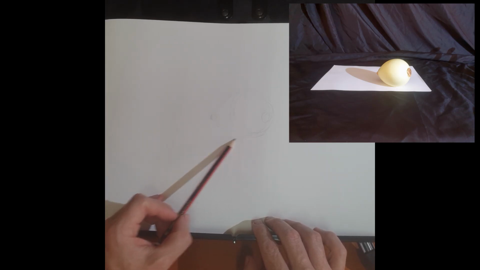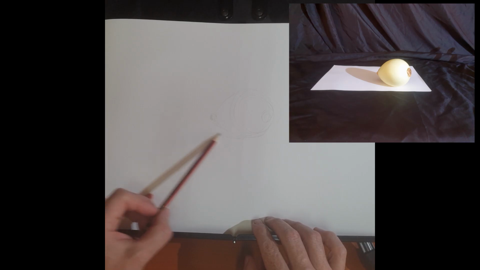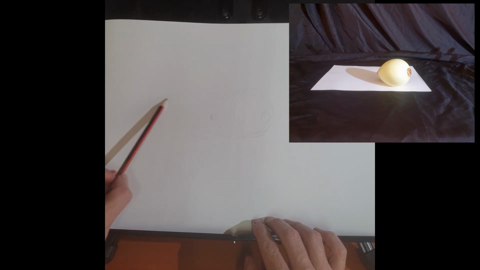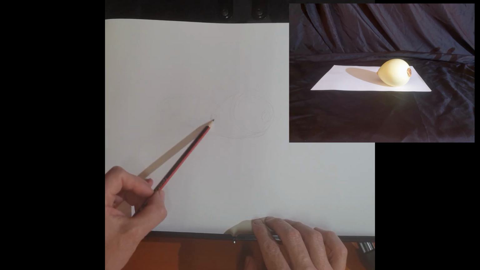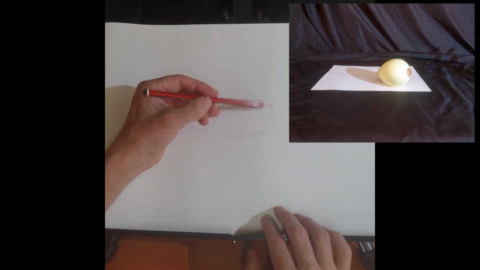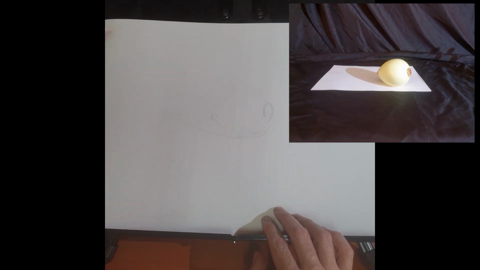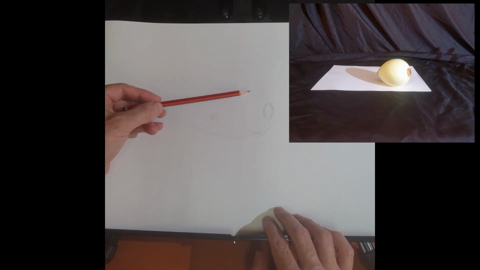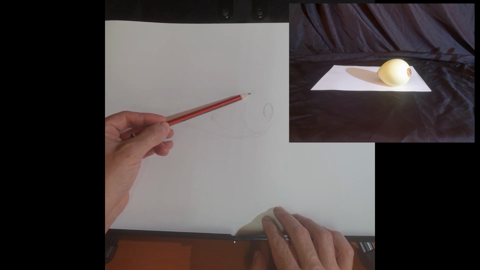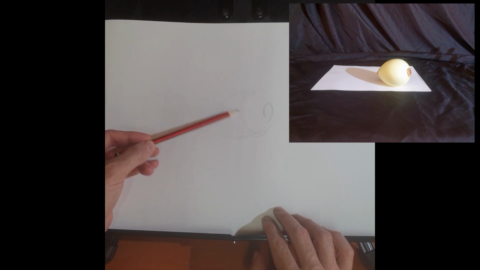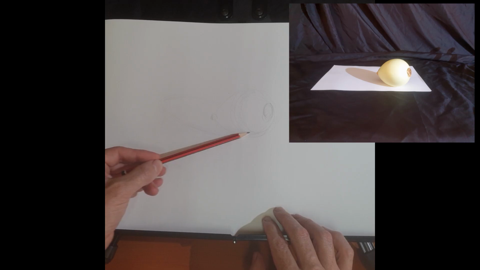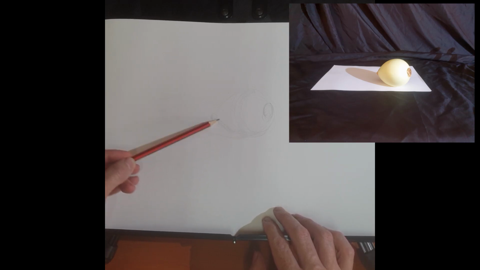Okay, and then I've got that extended cast shadow there. And here I can see that there's light, there's a little bit of a mid-band there. That's actually quite faint, and then I go into a darker shadow there.